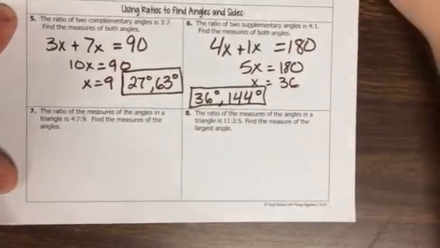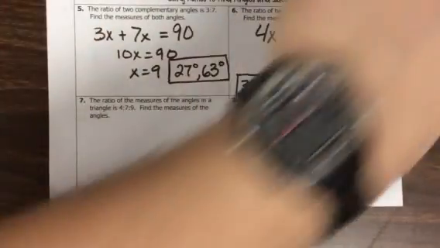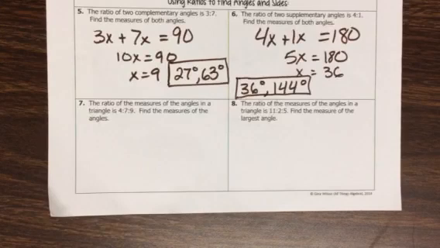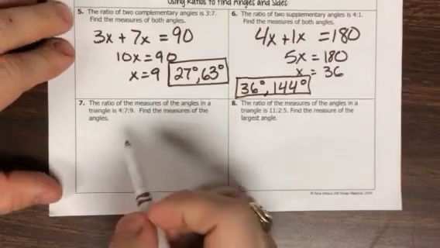Moving down below, we can keep doing this. It says the ratio of the measures of the angles in a triangle. We know the angles of a triangle must add up to 180 degrees. The ratio of the angles in a triangle is 4 to 7 to 9.